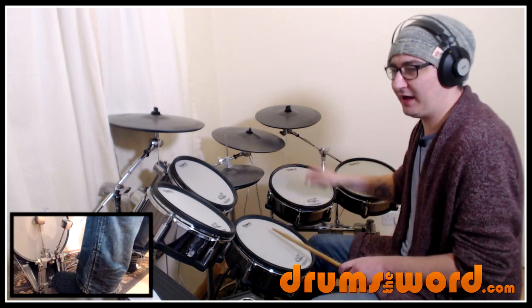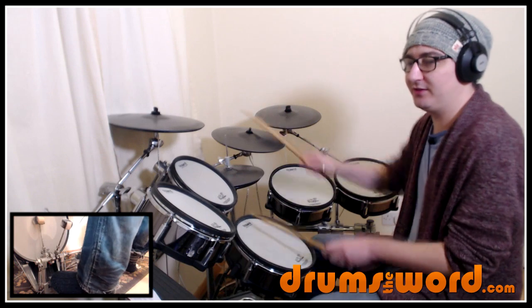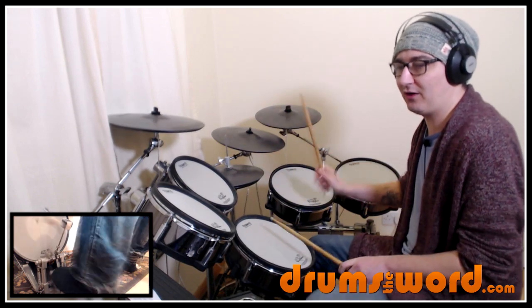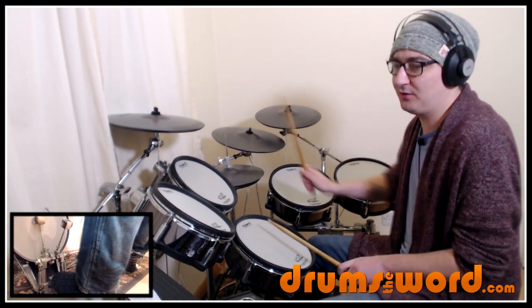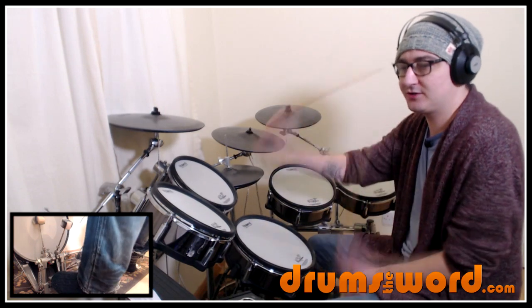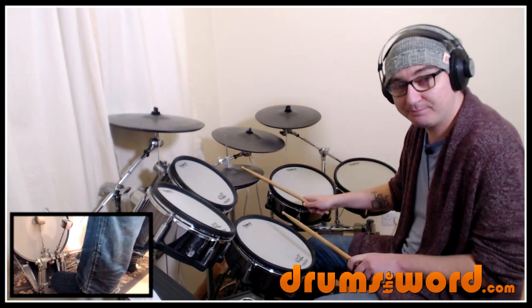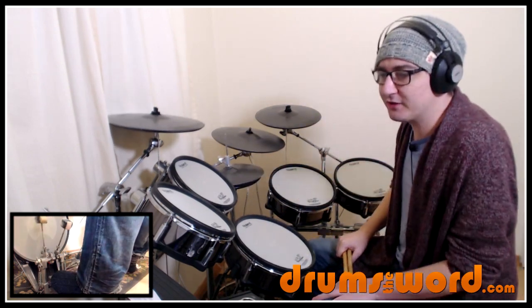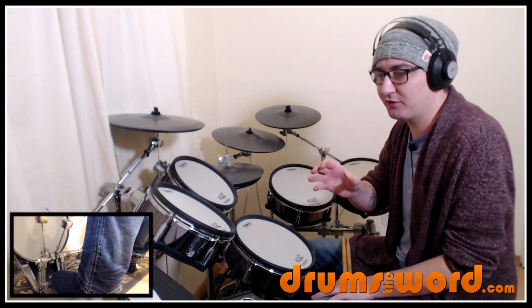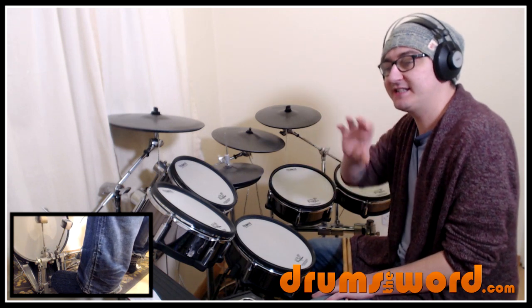1 and 2 and 3 and 4 and 1, 2, 3, 4 and 1. Then chorus 1 continues, 2 more bars of this groove. Bar 4 though has an extended drum fill.